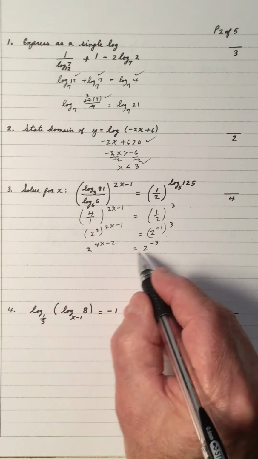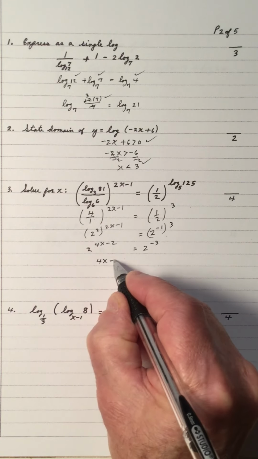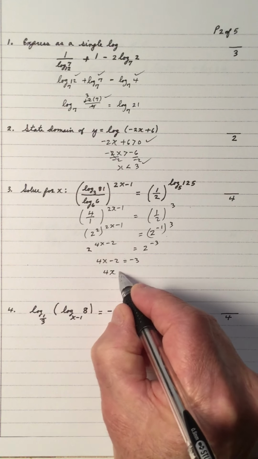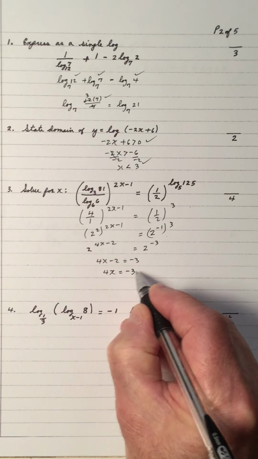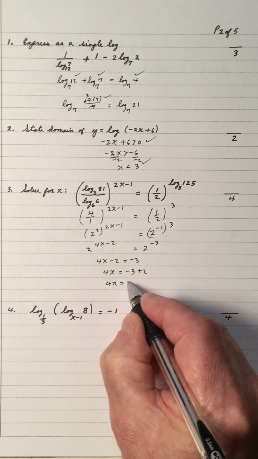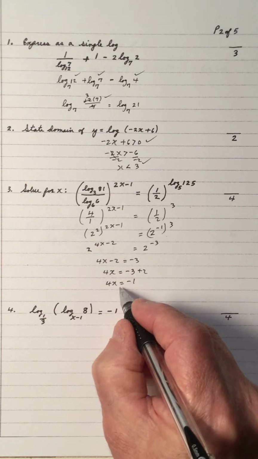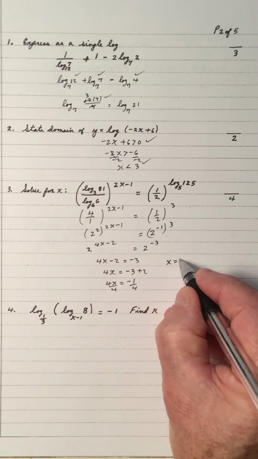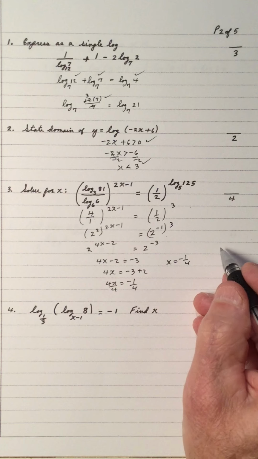Since they have the same base, the exponents are equal. And we move the negative 2 to the right to make it positive. So we get 4x equals negative 1, and we divide by 4. So x is equal to negative 1/4.